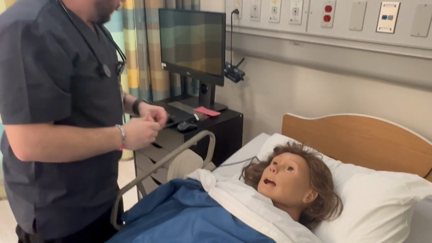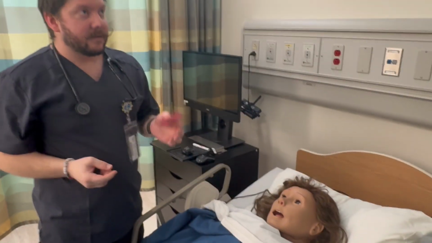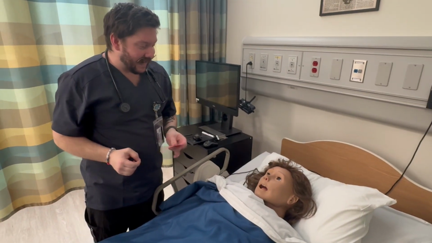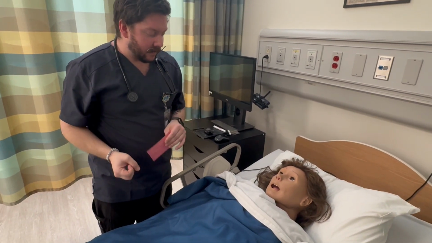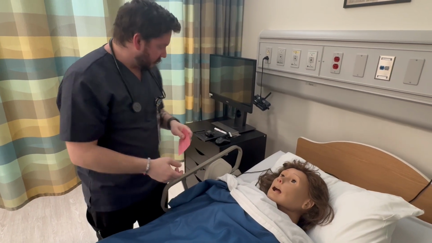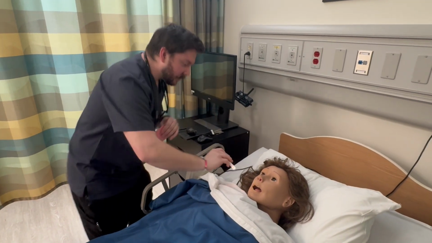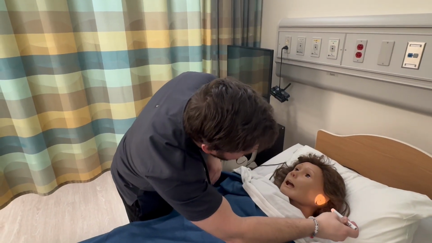And at this point I can assess the facial nerve. So I can ask them to smile, frown, close their eyes real tight, etc. Symmetry seems to be good on this patient. And then I can also assess the ears, look for any occlusion, and etc.